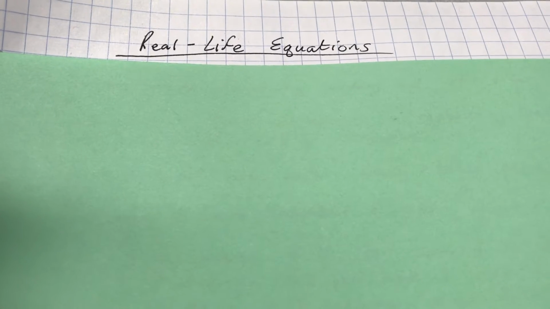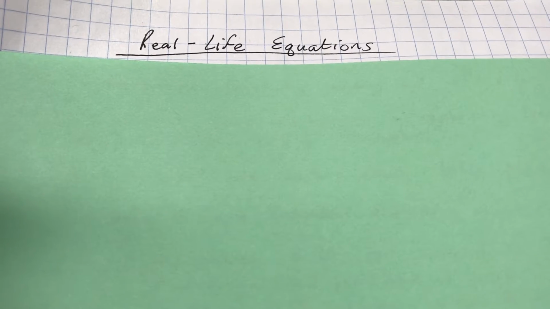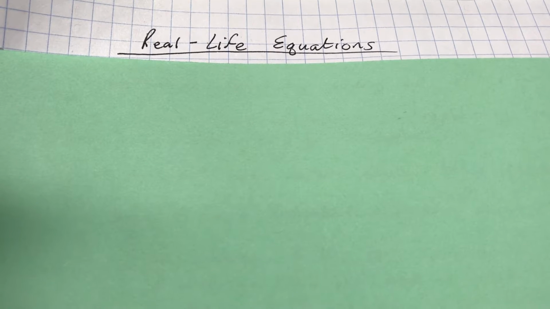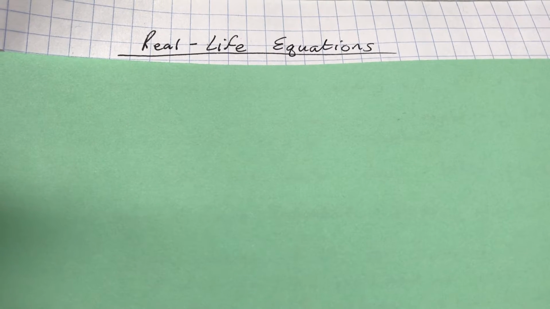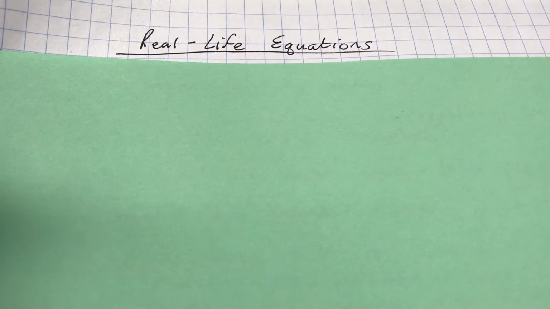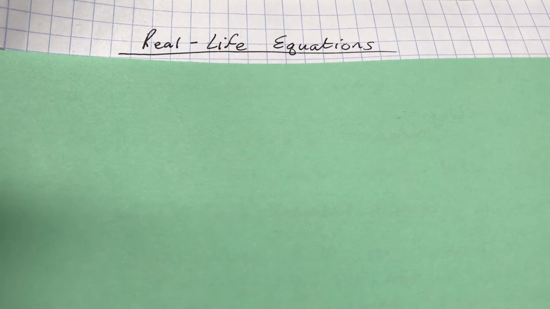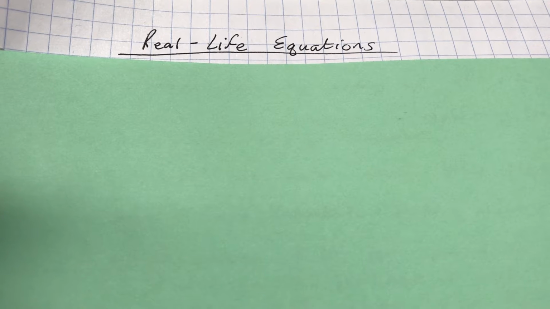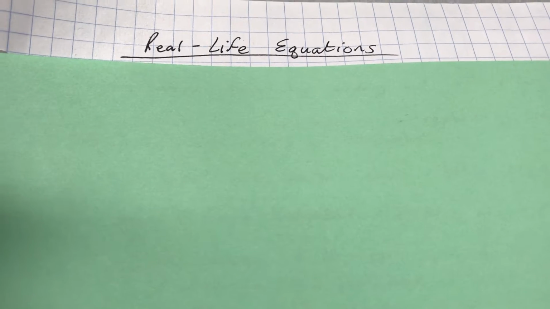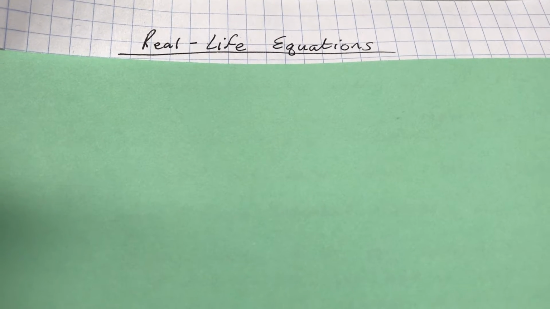People ask me all the time, what is the use of this stuff? Why are we learning this? Who cares about algebra? How is it useful? Well, to be honest, we use algebra all the time in real life, and we often can use equations to model real life situations. And I'm going to be telling us a little bit about that today.